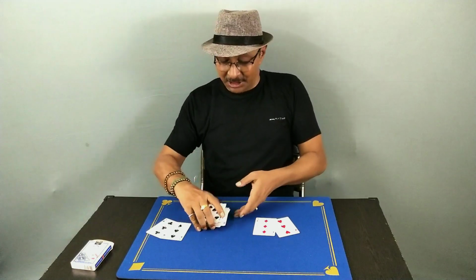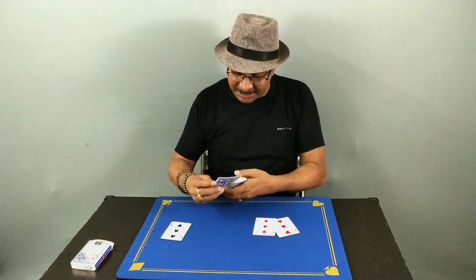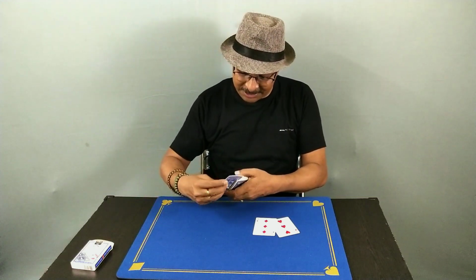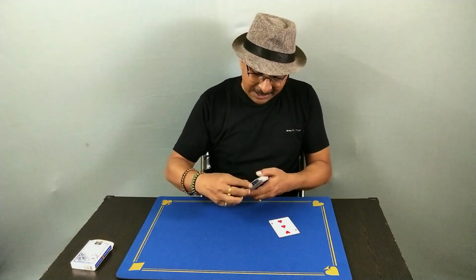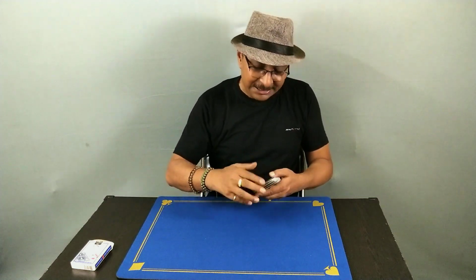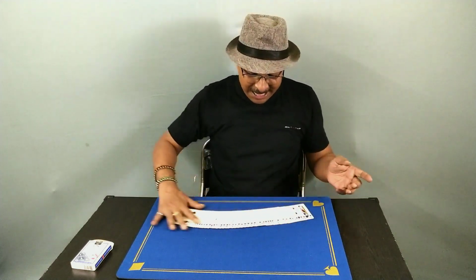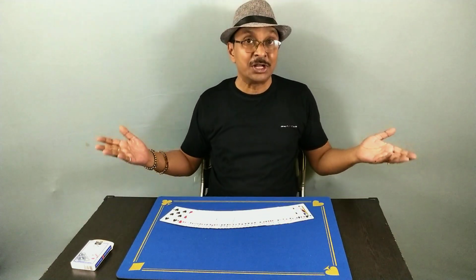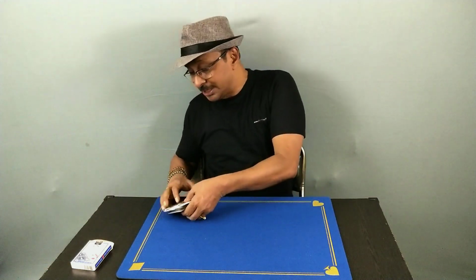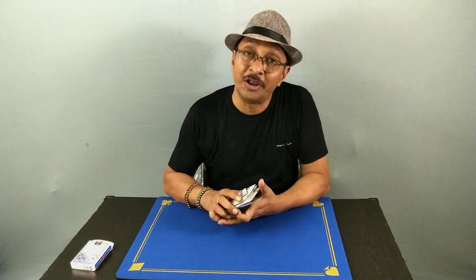Now there is a little bit of setup. Don't worry, you don't have to set this up way ahead of your performance. You can do it right before the spectators. So let us assume that the cards are somewhere in the deck. You tell them that I'll be using this deck and all the cards are in a mixed up situation, which is true. So you say that I'll be taking out 2 very important cards.